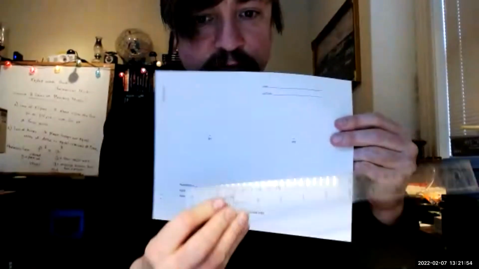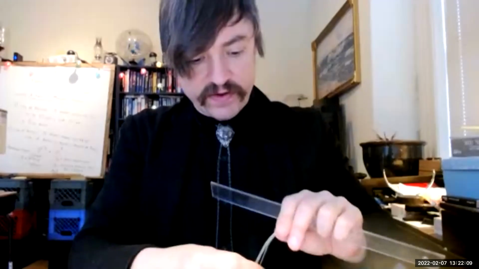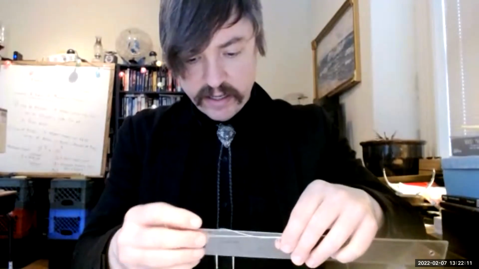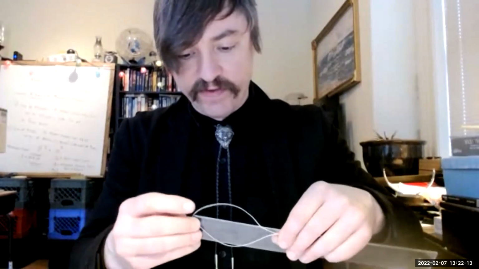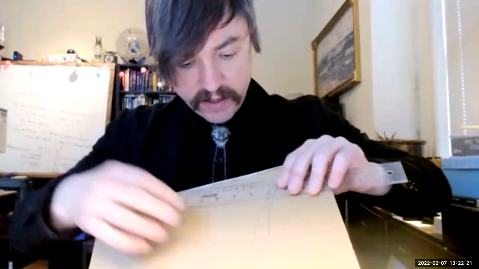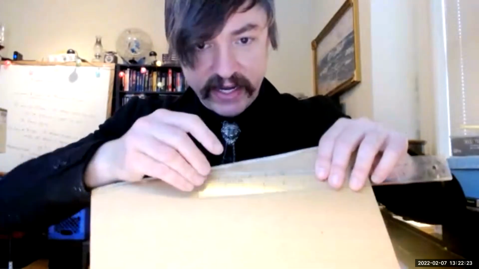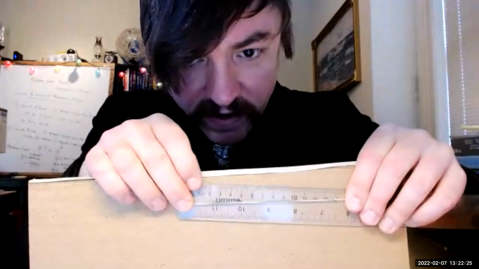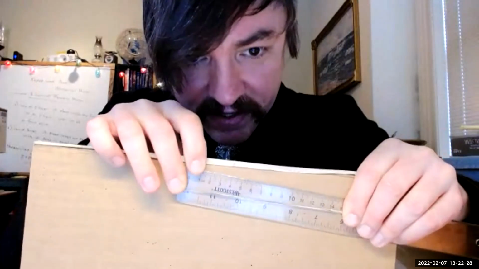Now, I want to mention that the 2 focus points are about 12 centimeters apart. So if you're reproducing this on your page, you want to do them about 12 centimeters apart. We're also going to need a loop of string, and this loop of string has to be greater than 12 centimeters. This string, once tied into a loop, is roughly a little over 15 centimeters, if you can see that here.